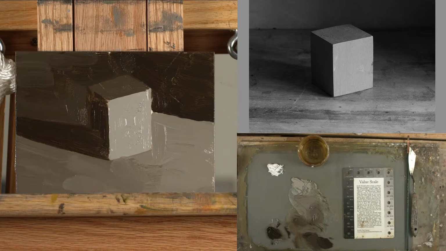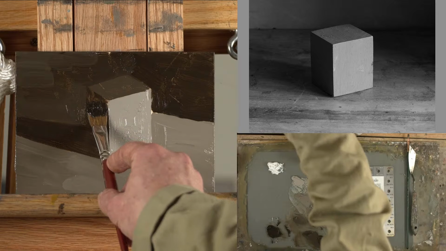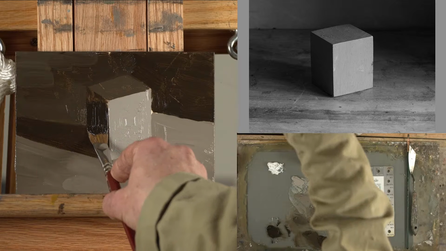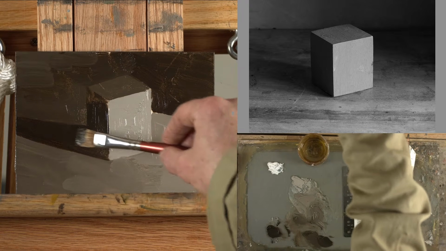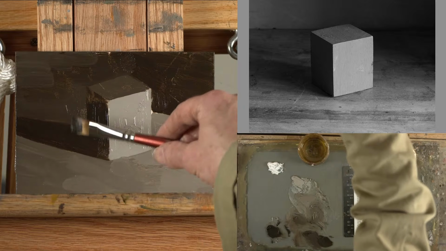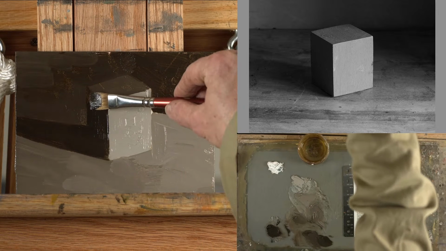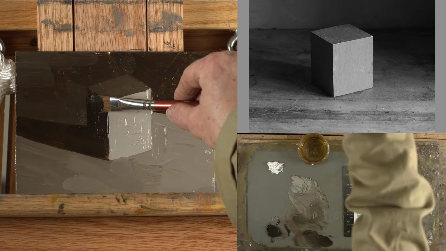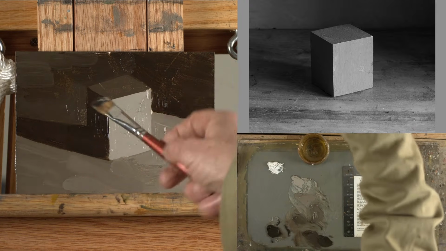I'm going to try using a soft synthetic brush with the darker values, because if I get this really even and it covers better, the value might be easier to see. This soft brush is a Winsor & Newton Sceptre Gold. A soft synthetic will often cover better with thinner paint than a hog will, because with a hog, you get more of the texture.